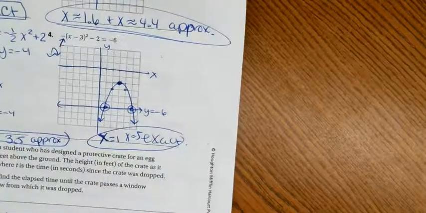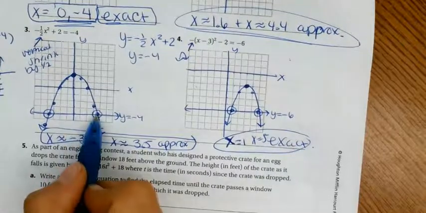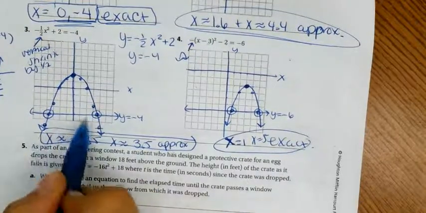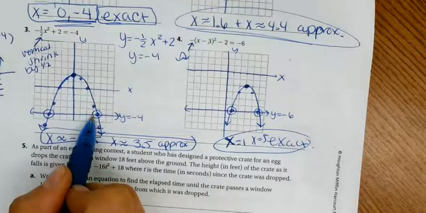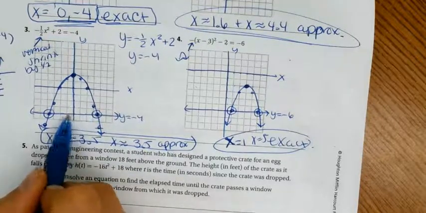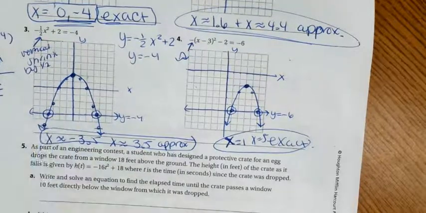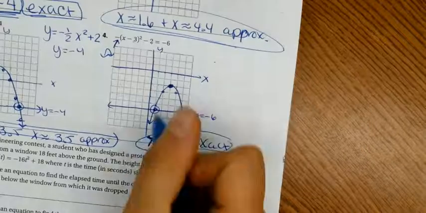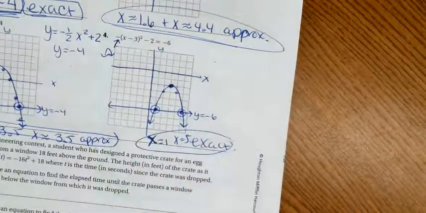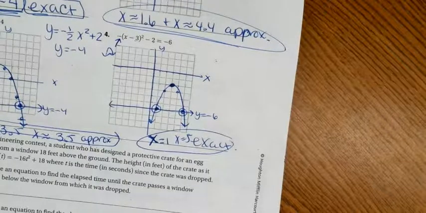Over here, I don't know exactly where this is. It's like around 3.5, right? 3.5-ish. But here, I know that it's exactly intersecting at those points, because when I went over 2, down 4, it perfectly intersected at y equals negative 6, right? And I'm just giving the answers to the x values when it intersects y equals negative 6.